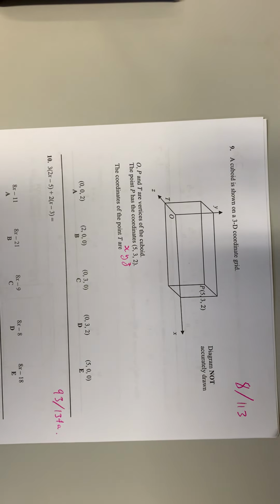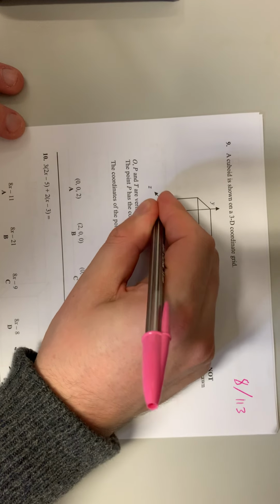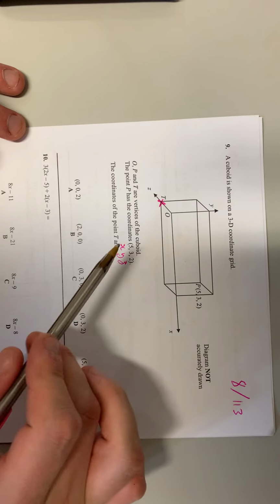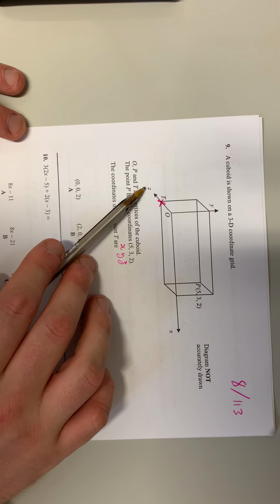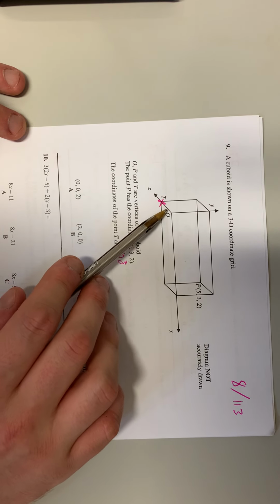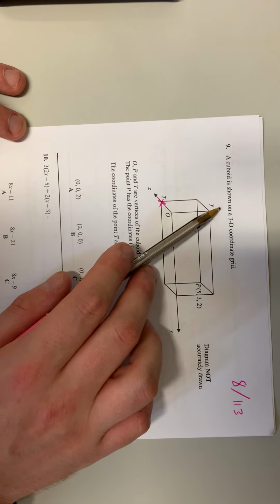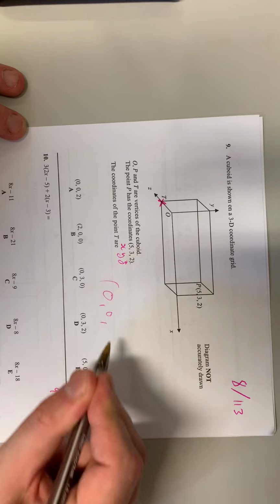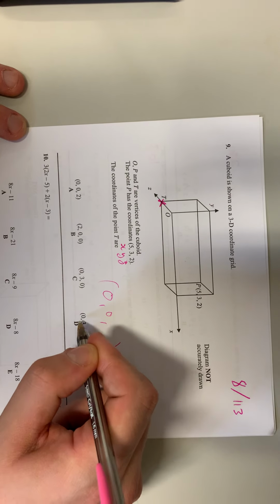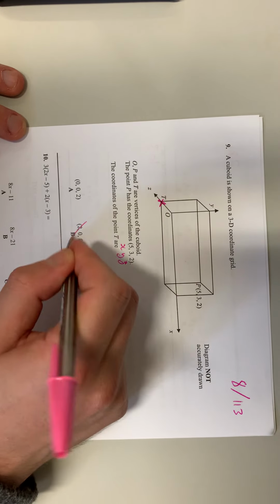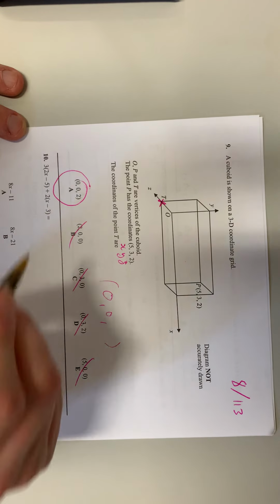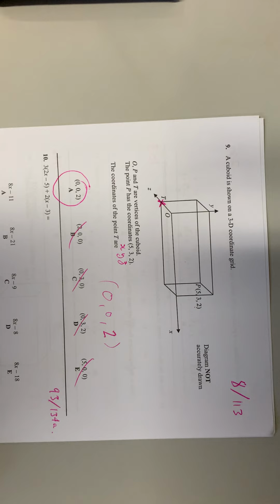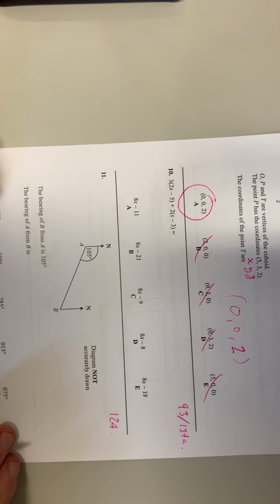So the coordinates of point T. What we should be able to see here is that T, very much like P, has come out of the z-axis in the same way, but it remains on 0 for the y-axis and 0 for the x-axis. So it's got to start with 0, 0, which obviously means that it can't be that one, it can't be that one, it can't be that one, and it can't be that one. So it has to be that one. But as obviously it's a check, that ends in a 2, which means that that also needs to end in a 2. So I know I've got it correct.